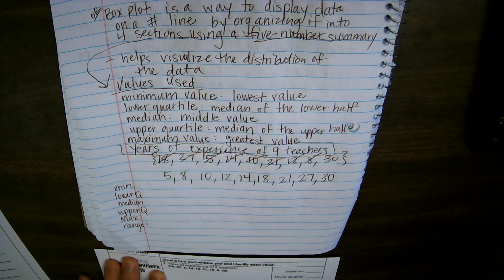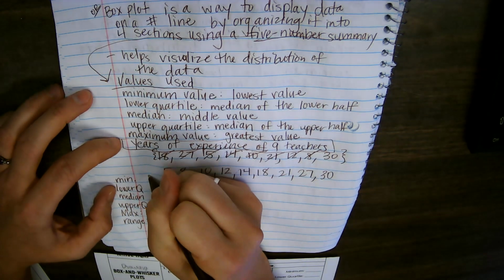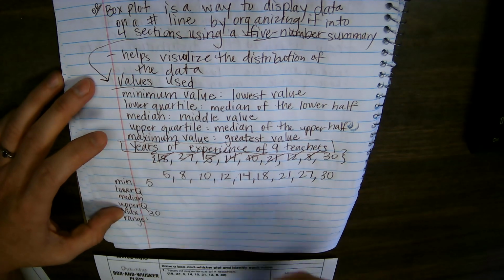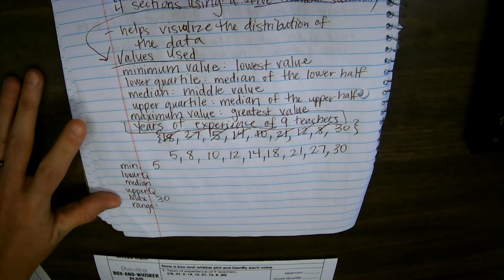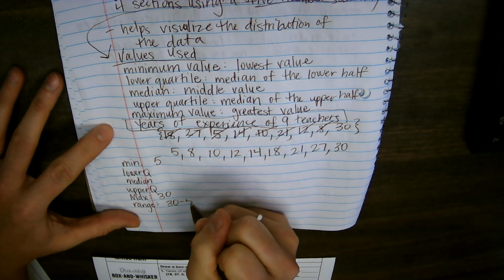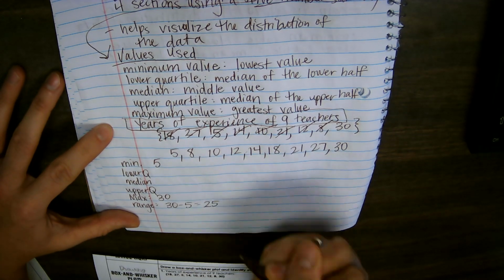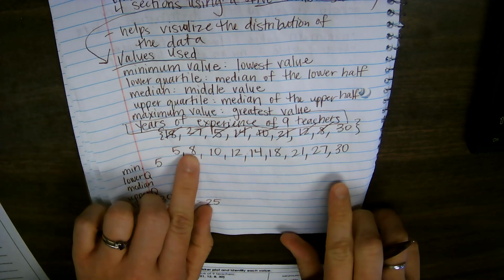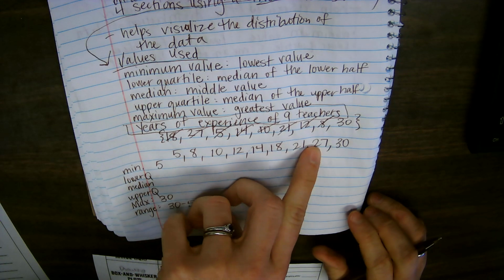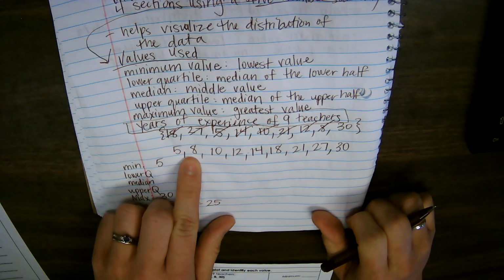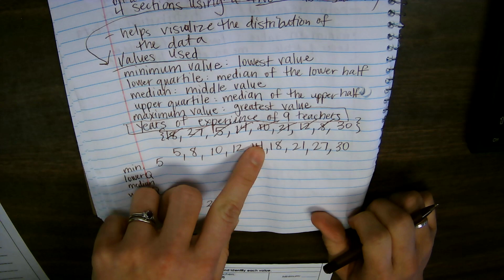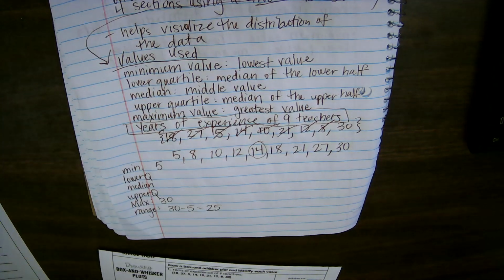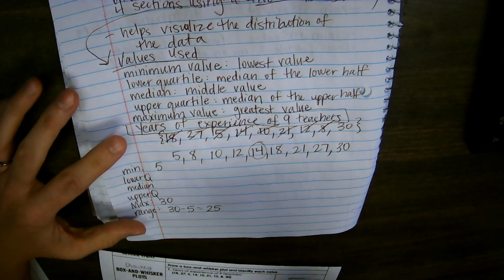So the minimum is, of course, this 5. The max is, of course, that 30. Right? The range is, remember, the 30 minus the 5, which was 25. Now, the median, let's go to there. If we have 1, 2, 3, 4, 5, 6, 7, 8, 9 numbers, it's going to be the 5th one. 1, 2, 3, 4, 5. Notice there's 4 on the left, 4 on the right, it's right in the middle. So 14 would be our median.